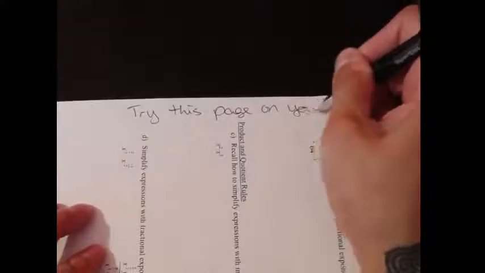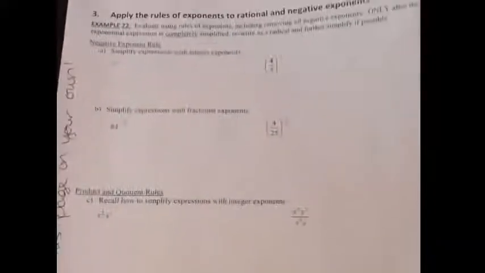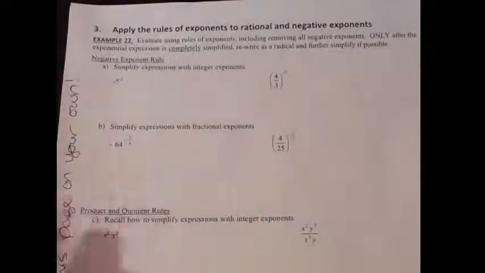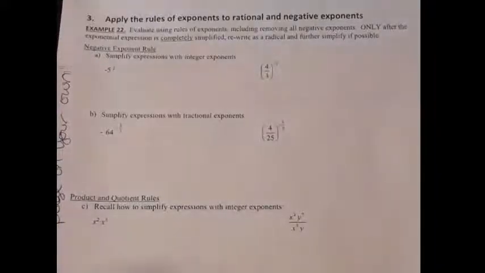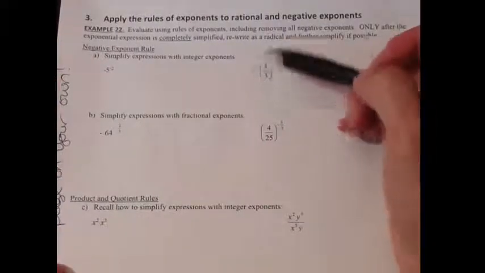Using everything that we've learned, I would like you to sit with these different problems and make sure that you're being careful about how you apply the exponent rules to each of these problems. The only one I want to show you really quickly is this second one.